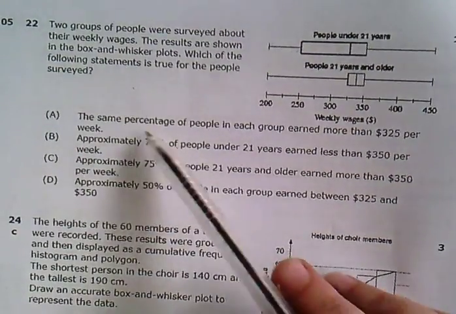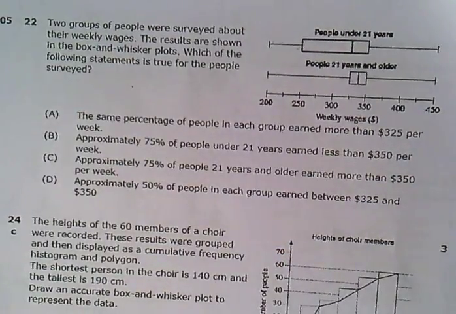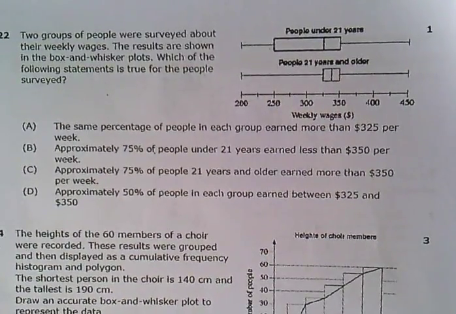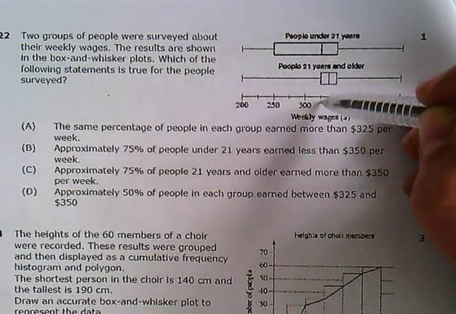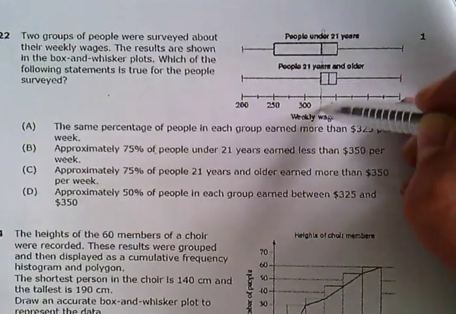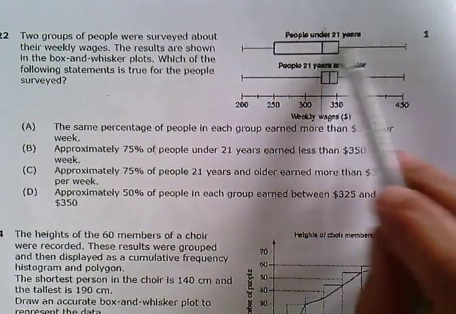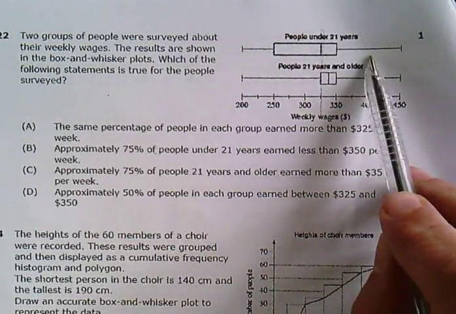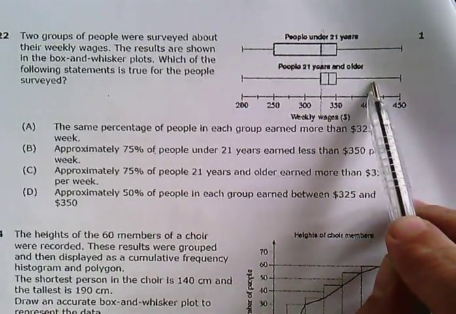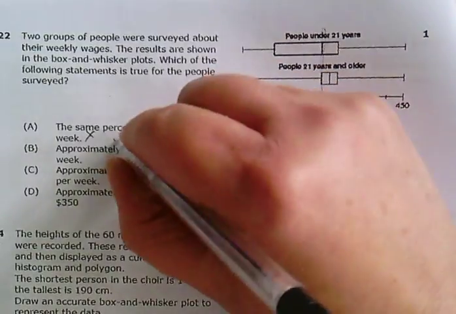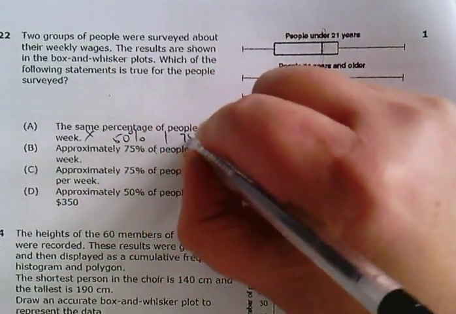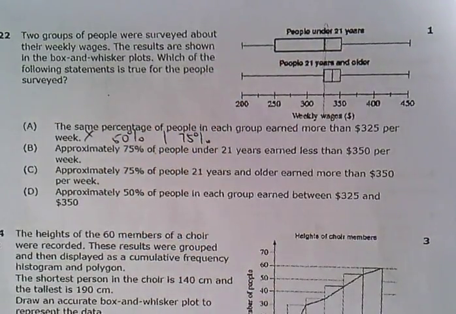All right, let's look at what it says. The same percentage of people in each group earned more than $325 each year. Let's have a look. No, it's not. Here's $325. What percentage here? 50%? What about this one? 3 sections, 75. That's wrong. Wrong because it's 50 and then 75. That's wrong.